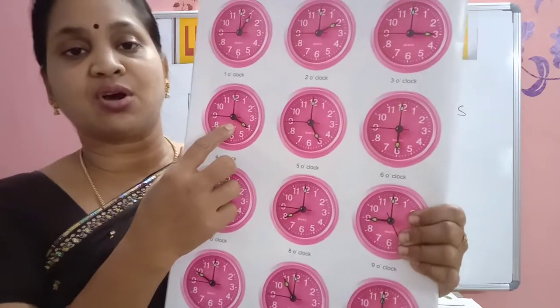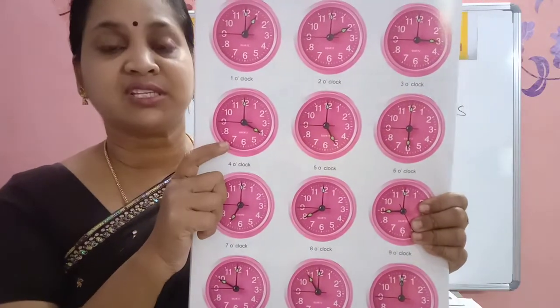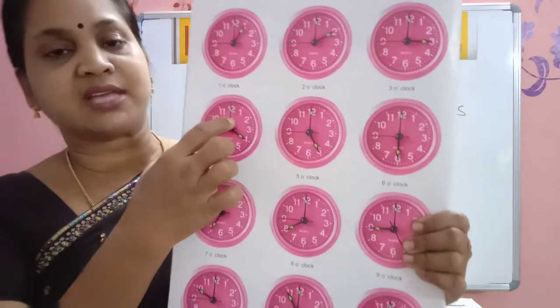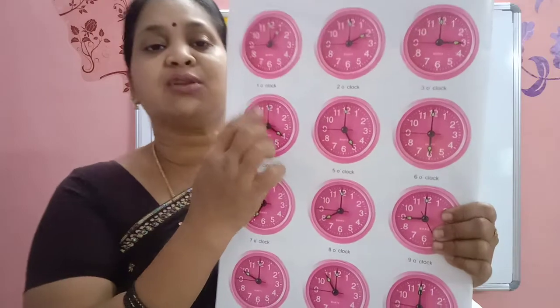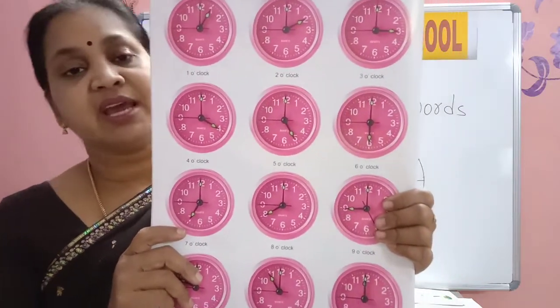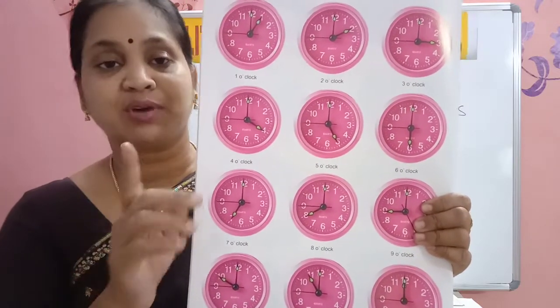Now see this clock. Read out where the short hand is. On which number is the short hand? The big hand is exactly on 12. You see the big hand is exactly on 12. It did not move from 12. It's still on 12 only.